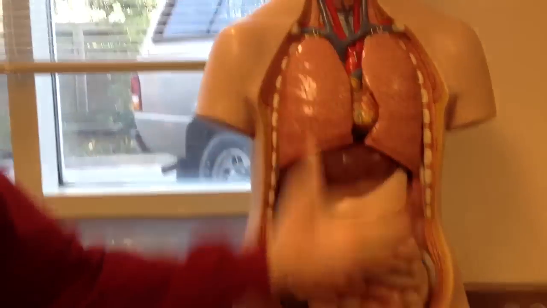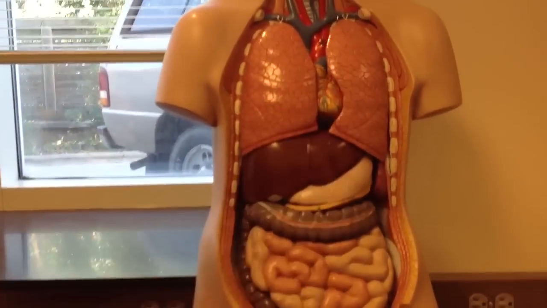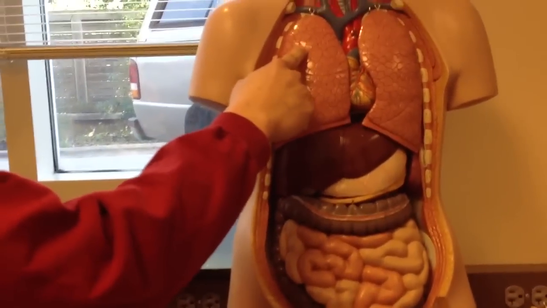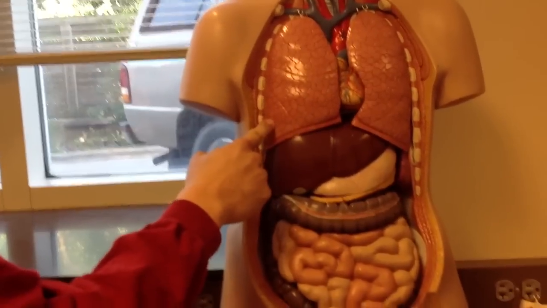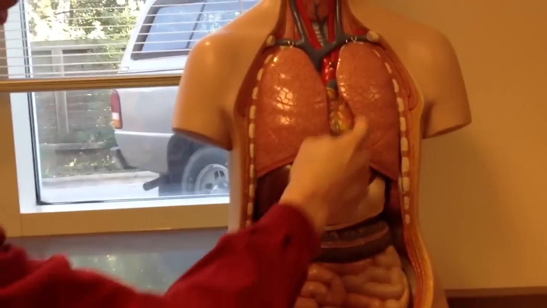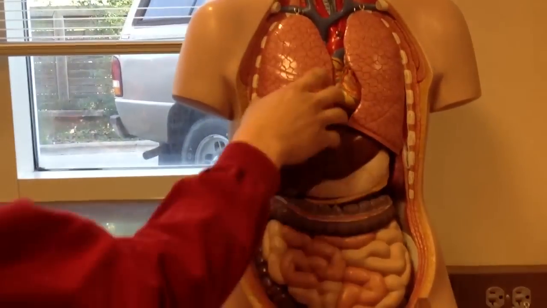So here we have the human torso model. Here the right and the left lung. Here's the superior lobe of the right lung, the middle lobe of the right lung, and the inferior lobe of the right lung. For the left lung, we just have two lobes, the superior and the inferior lobe here.